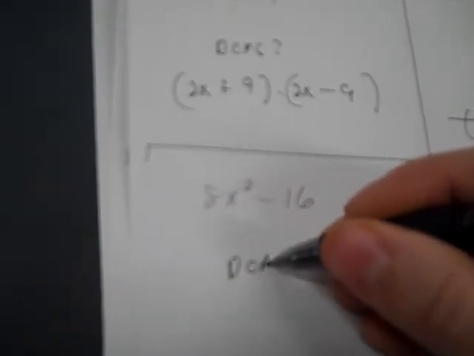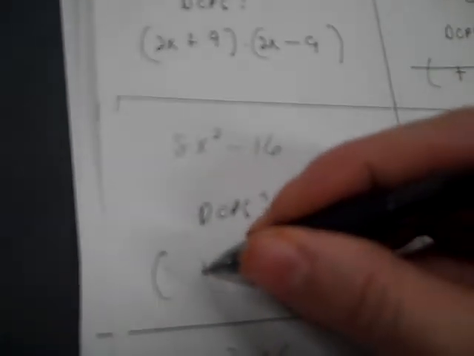If it's a plus, we don't do it. Okay, DOPS. Remember, you're really seeing if you can write it as a factorization of two conjugates. Okay, we have the right sign. And 16 is 4 times 4. But how about 8? Nope, 8's not a perfect square. Okay, so it can't be done. Cross it out.